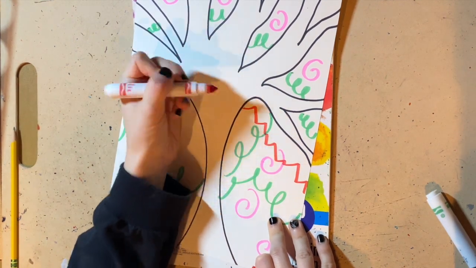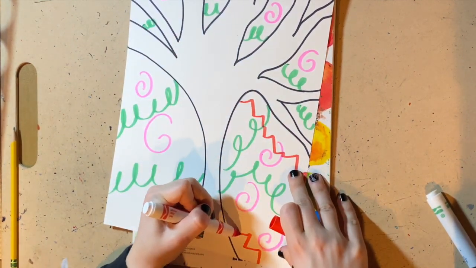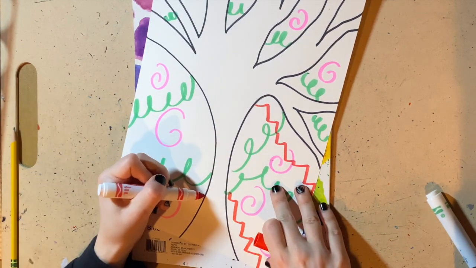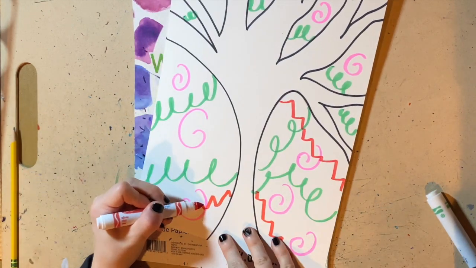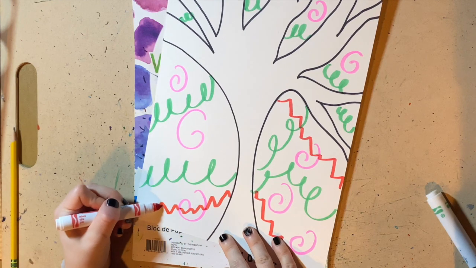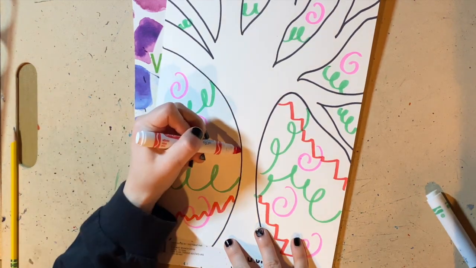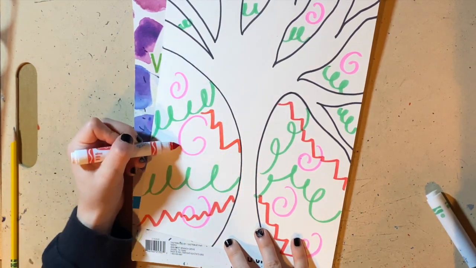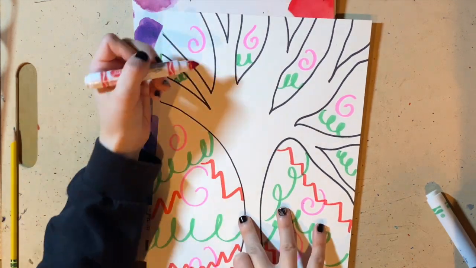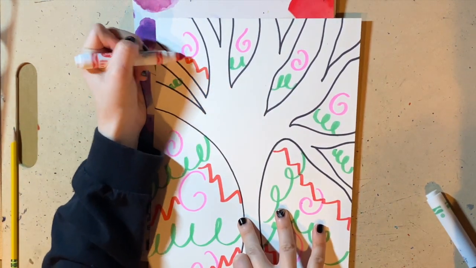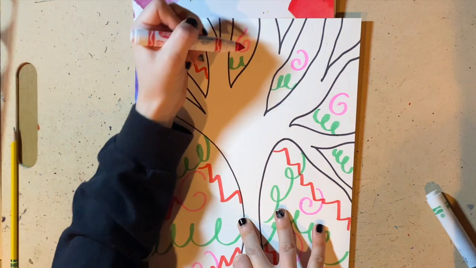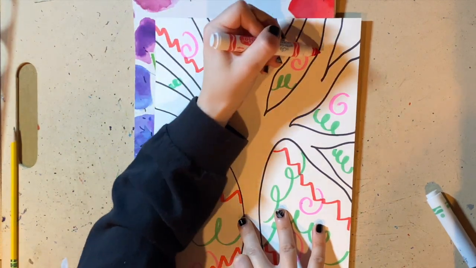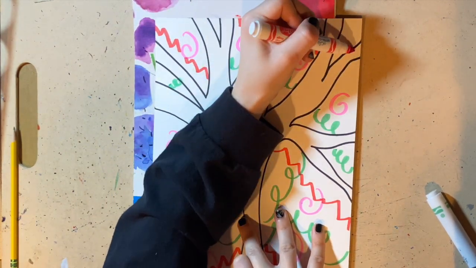So now I'm doing some zigzag lines with my marker. And see, I'm just overlapping some lines too. You could do that as well. Make sure that the lines are visible and that they are across the paper.